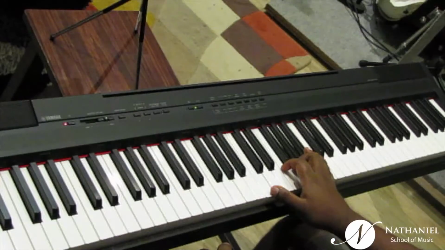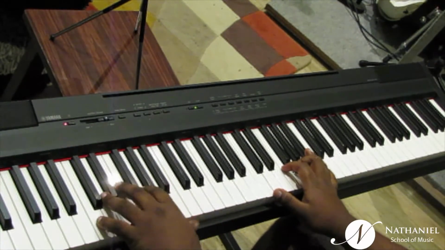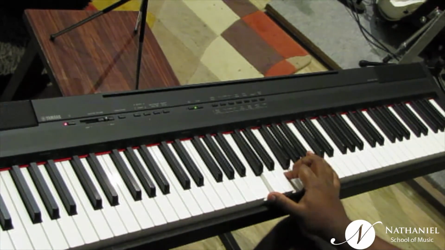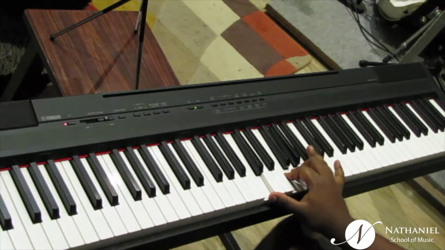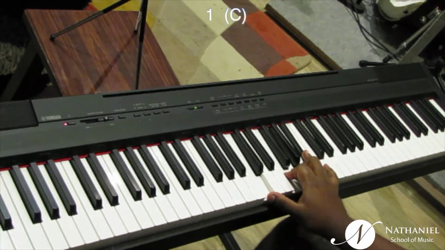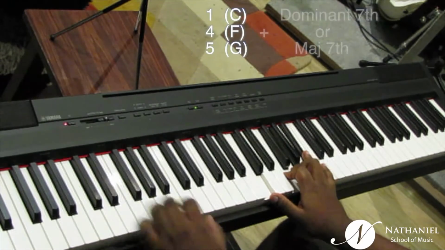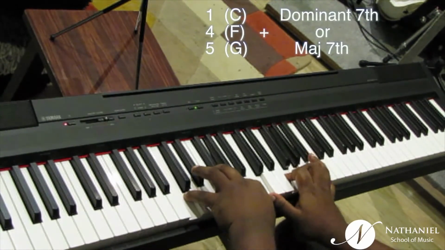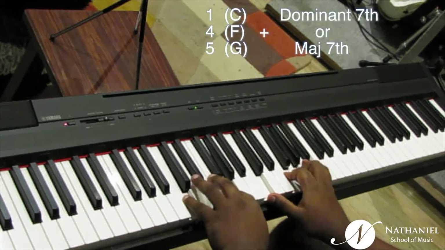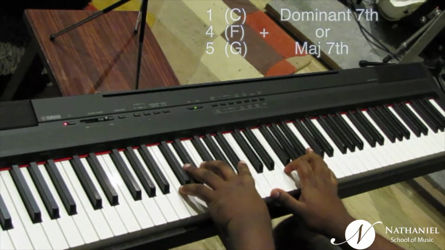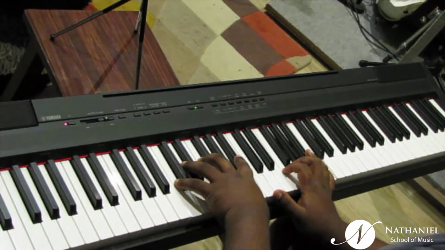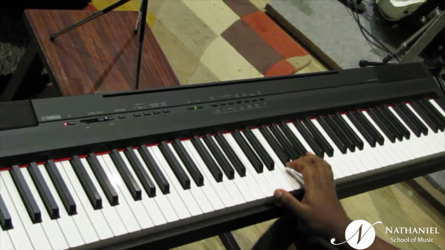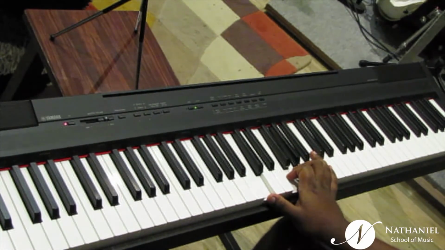And you could also add a seventh along with a suspended 4 or a ninth. So if you play C sus 4, you could add the seventh. A major seventh or a minor seventh, which is also called a dominant seventh. Both of these intervals sound really nice along with the suspended 4 as a bass chord.